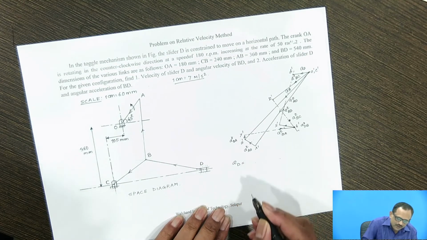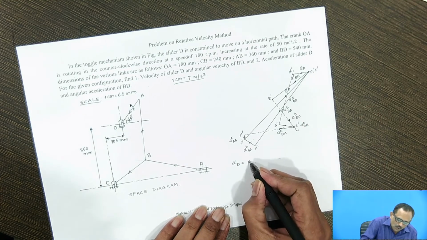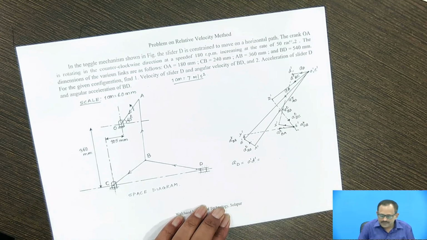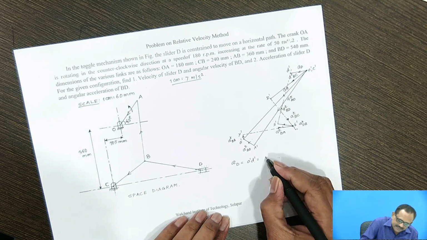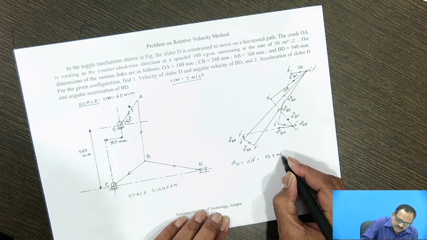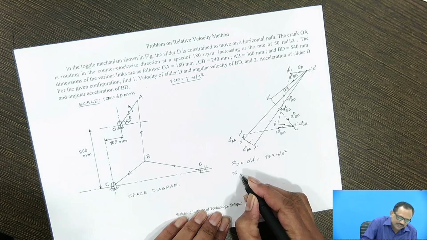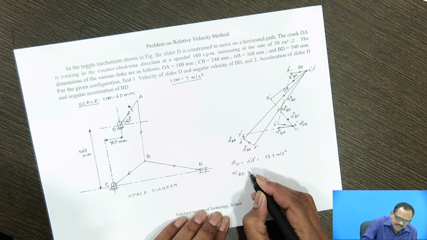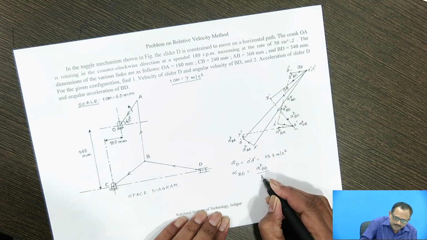The acceleration of slider D can be obtained from the acceleration diagram by measuring the vector o'd'. With the help of the scale, measure the length of vector o'd' and calculate the acceleration of slider D. That acceleration of slider D is 13.3 meters per second square. Similarly, we have to calculate the angular acceleration of link BD, which is given by the tangential acceleration of link BD divided by link length BD.